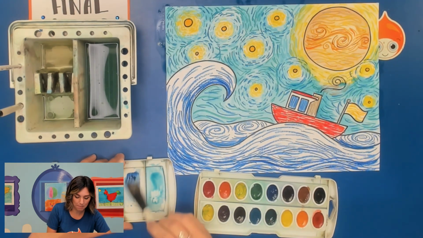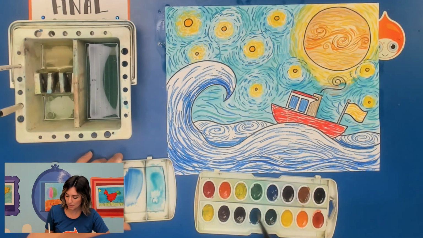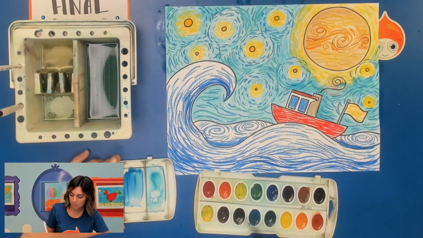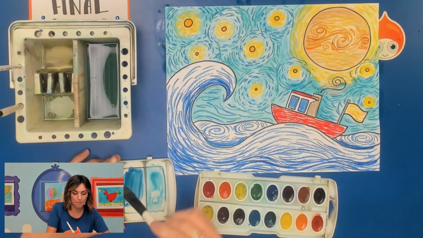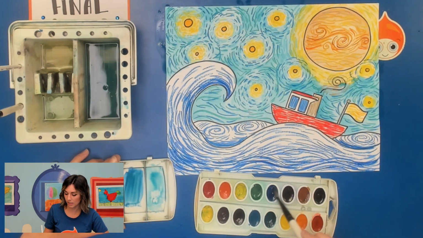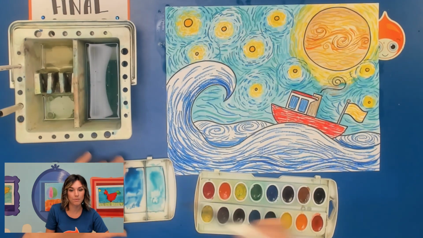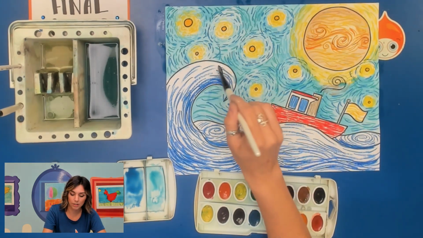And I find sometimes that blue is just a little bit too transparent for my liking. So sometimes I like to add maybe like turquoise to it or some blue green, just to make that blue a little bit more vibrant. I'm going to add some extra blue right in that mixture. And I am going to paint my water blue.